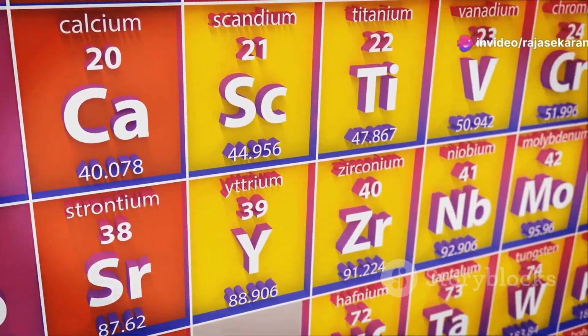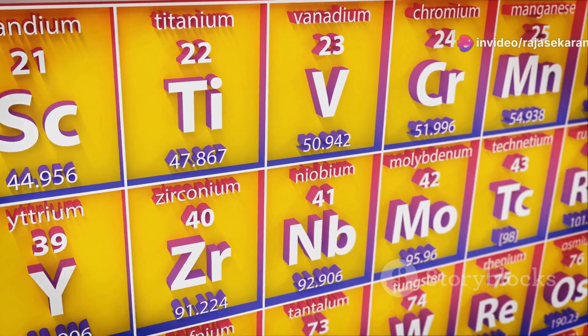Each element in the periodic table produces X-rays at unique energy levels when excited. Think of these as the element's unique fingerprint. By measuring the energy of the X-rays emitted by a sample, EDS can identify which elements are present.